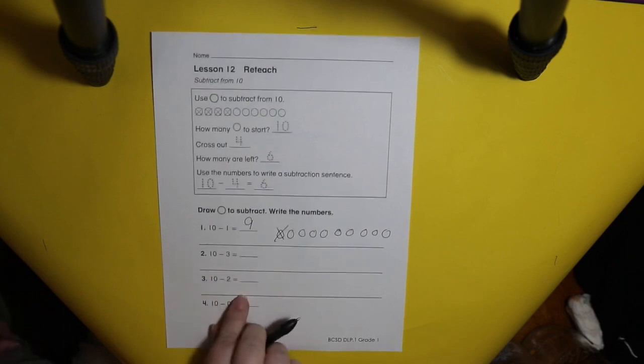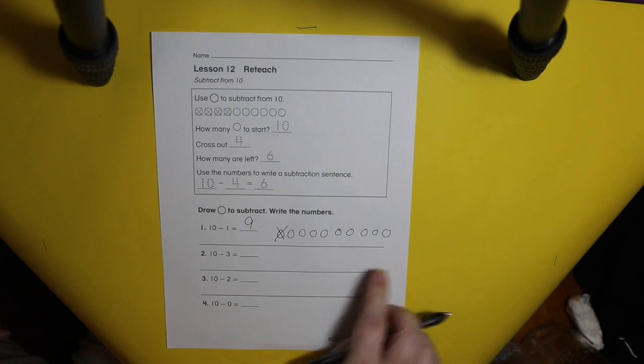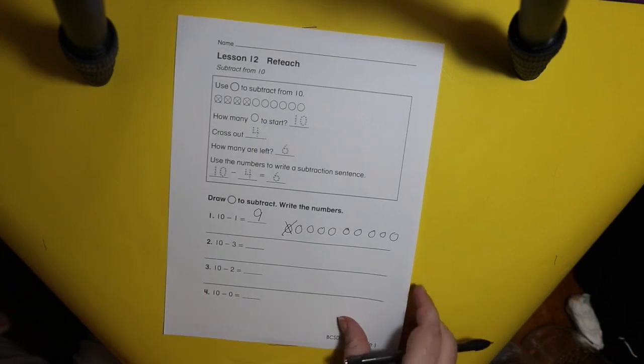So on this page, you're going to do the last 3 on your own. Draw your 10 circles, take away, and then tell me what your difference is. And once you have done that, you are done with your packet for the day. And thank you for working with me.